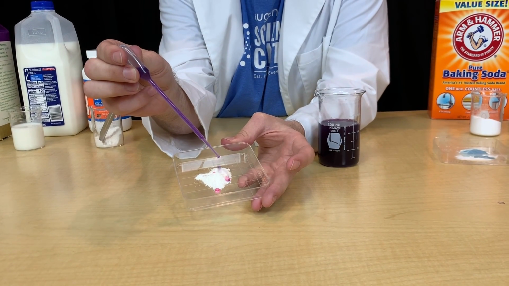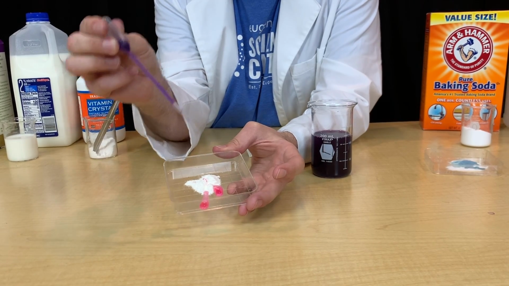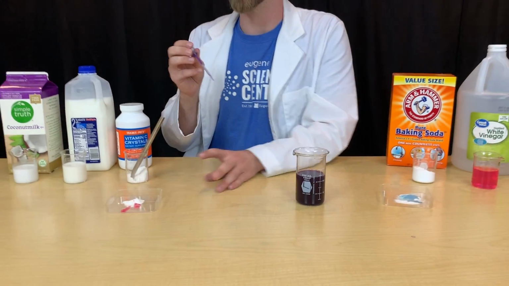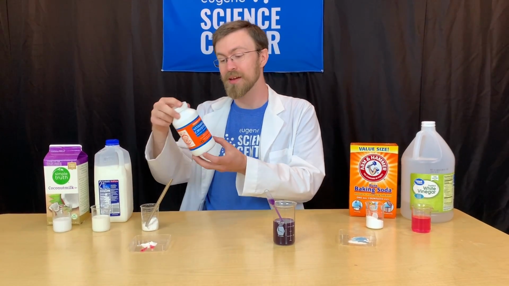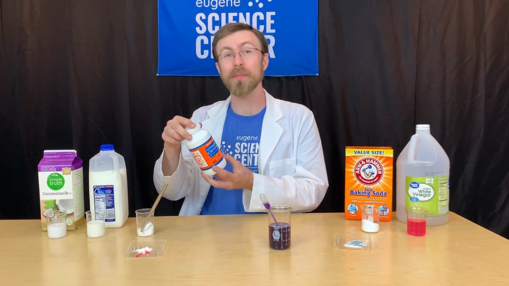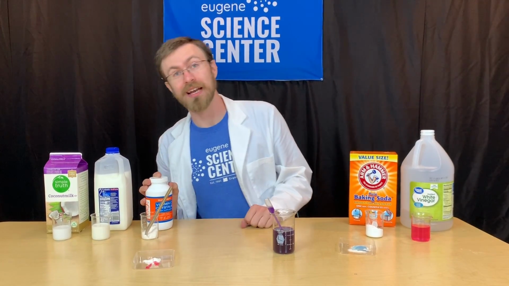Ooh, turning that beautiful bright pink. So we do have, in fact, an acid here. And that's not a big surprise because vitamin C, its other name in science, is ascorbic acid. So it is in fact an acid.